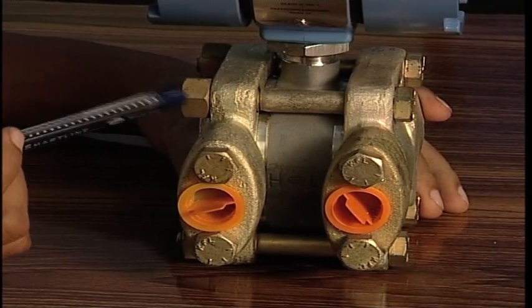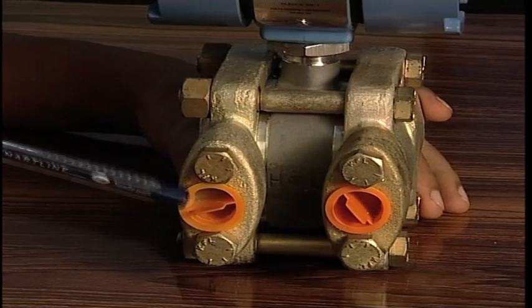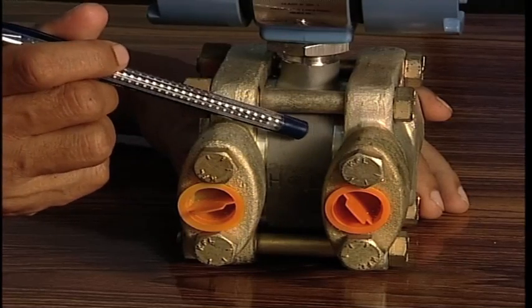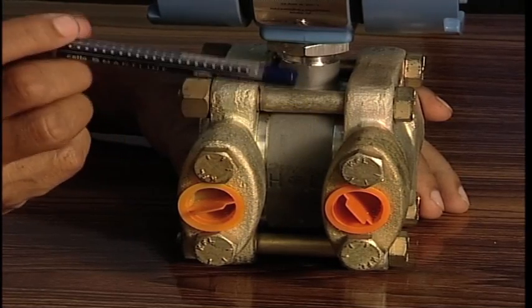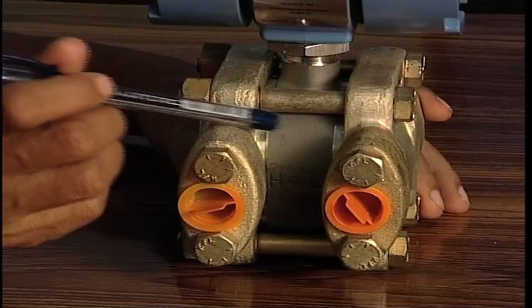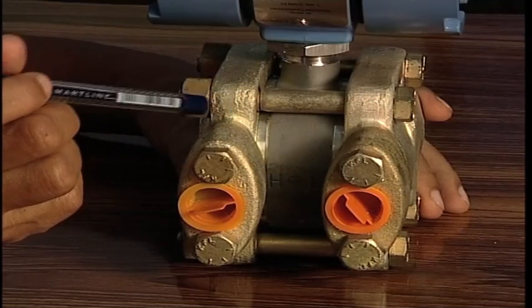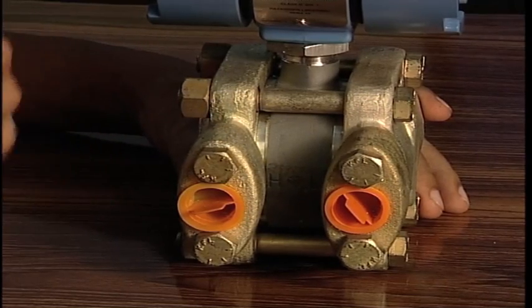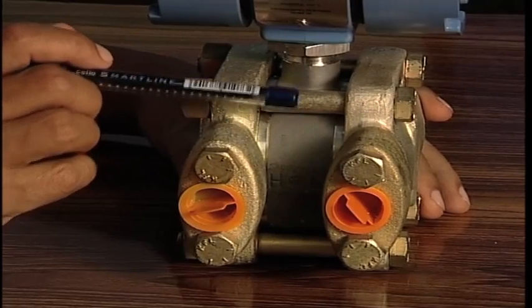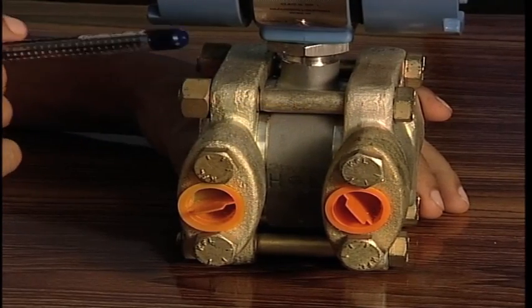Suppose this side is high and this side is low, the capacitor's movable plate will move to this side. So, I will get a push-pull sort of variation of the capacitance, which can be calibrated in terms of pressure, and ultimately in terms of flow.